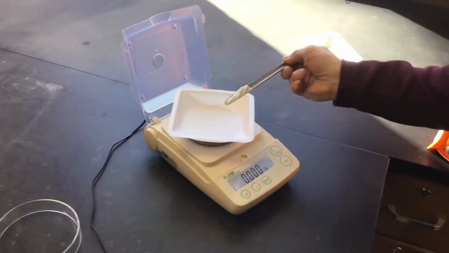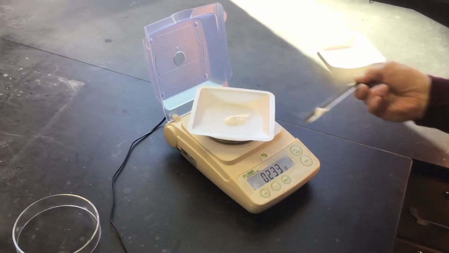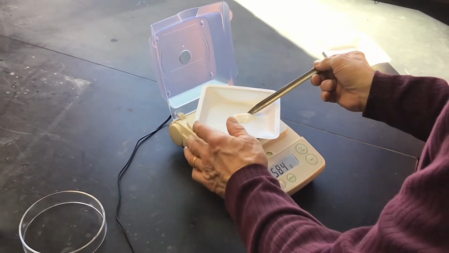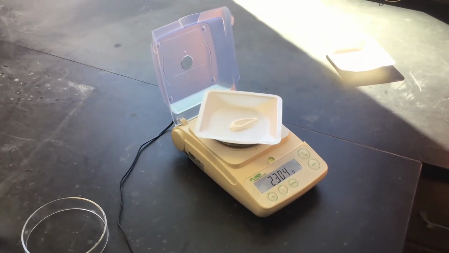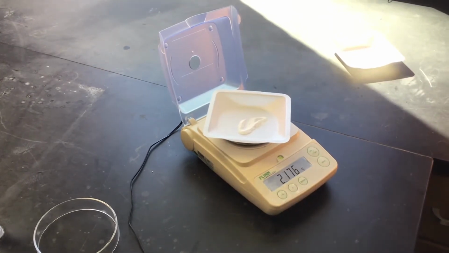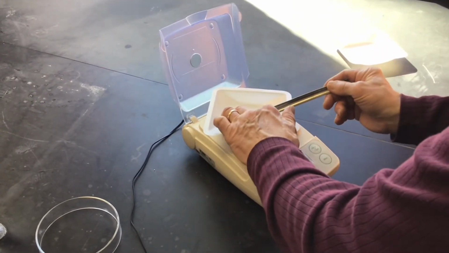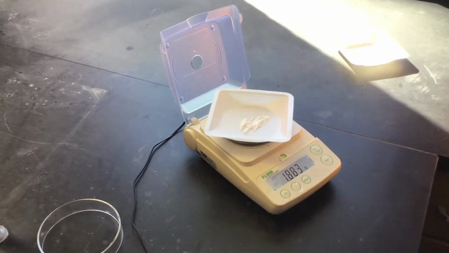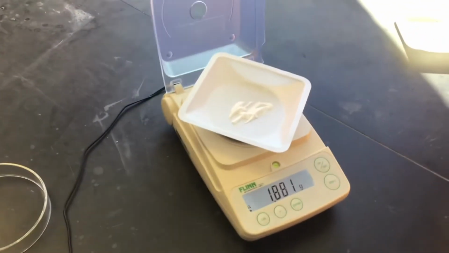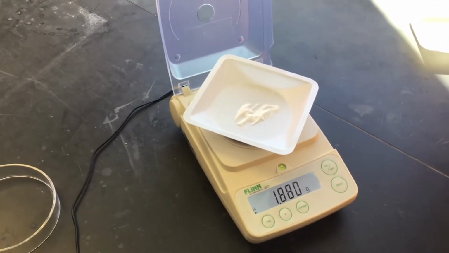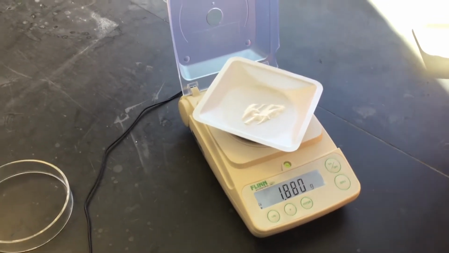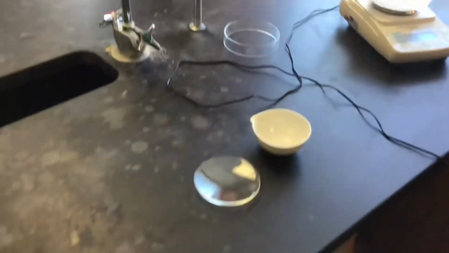Okay, let's see if we can get. Ooh, got carried away. Okay, it says between 1.5 and 2, so there we go. Good enough. 1.8801. 1.880 will work. Grams.